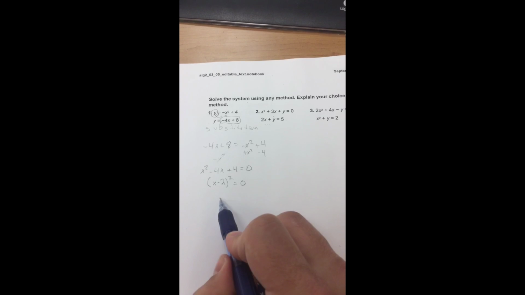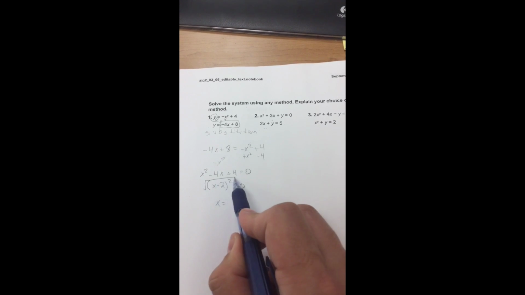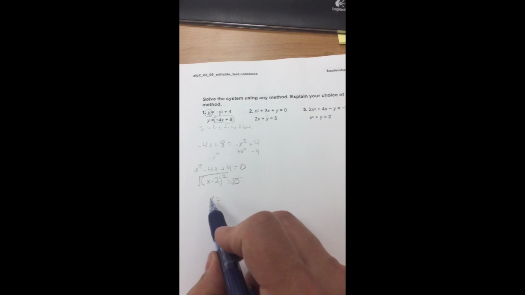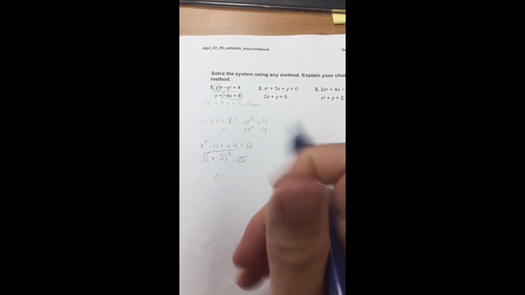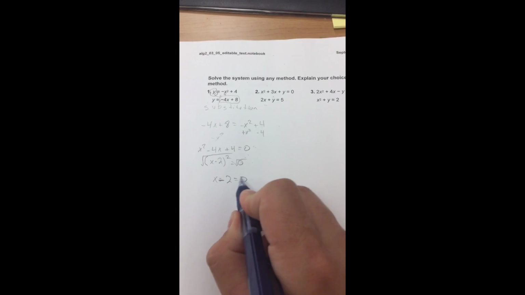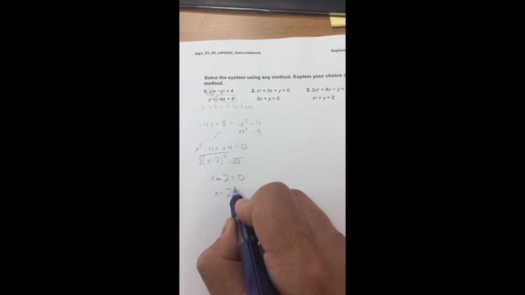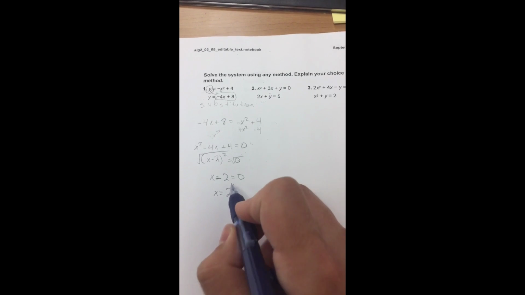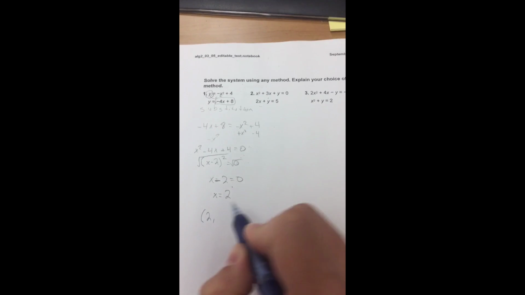So I end up with x equals, so square root of both sides, x minus 2 equals 0. So I add the 2 over, x equals positive 2. In this case, there's only one solution. Now, is this my answer? No, remember we're looking for an ordered pair, so that means that x is 2.